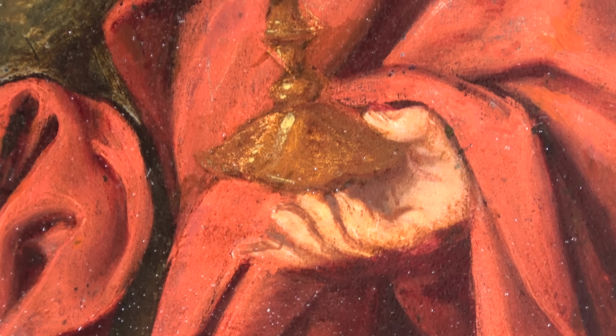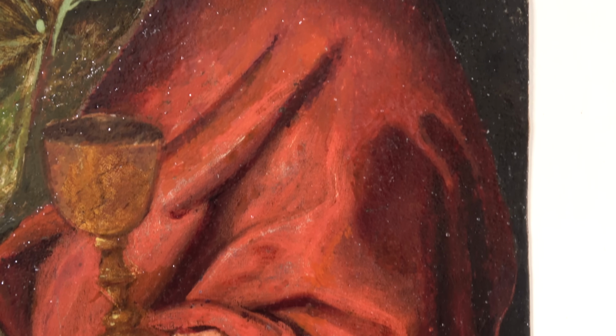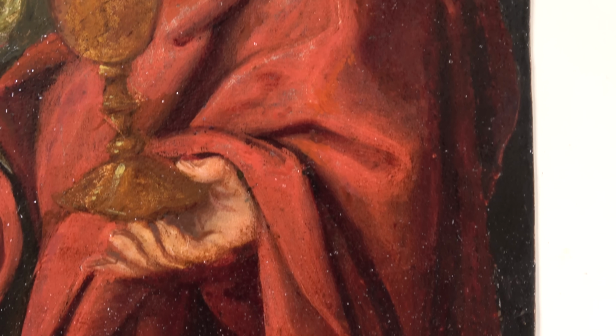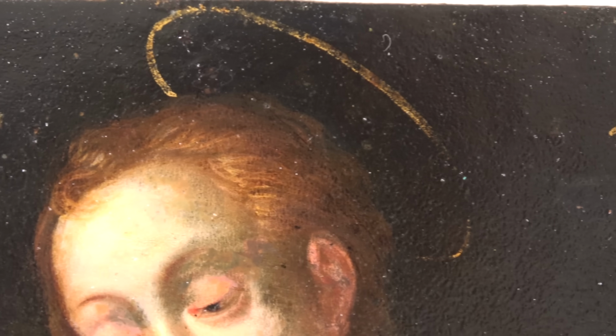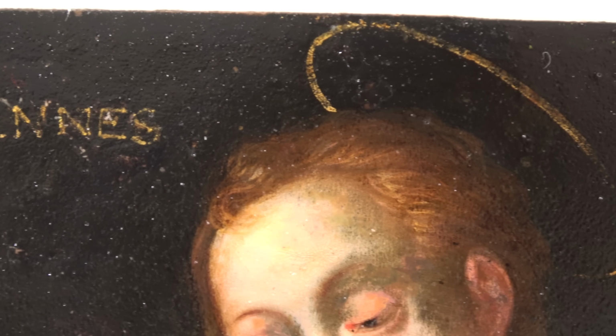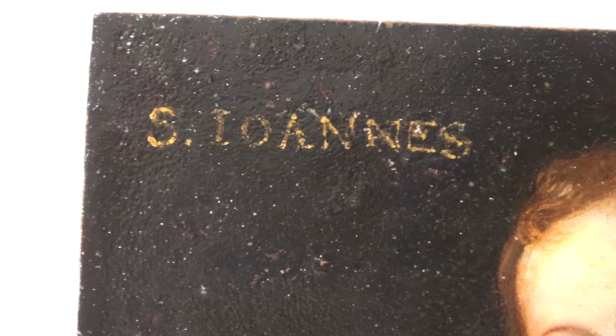But by putting it back together, getting rid of those creases, getting rid of that horrible yellowed masking varnish, and retouching all of those losses, the piece has really come together quite beautifully, and it's brighter and more full of life. We can now even see the halo that was completely obscured before, and the inscription has been restored as well, so now we know exactly who this is.